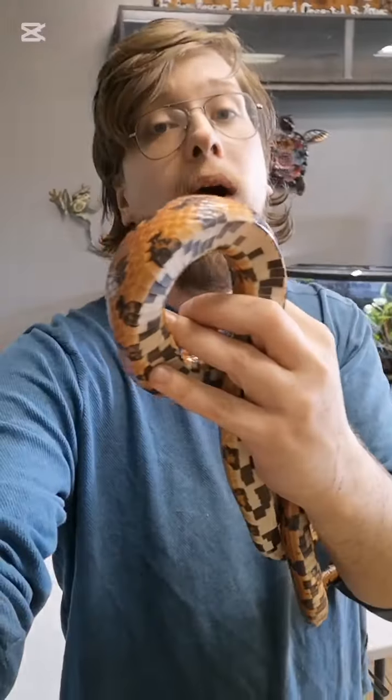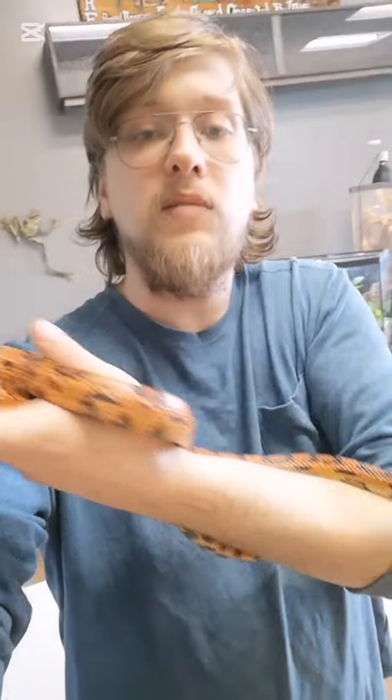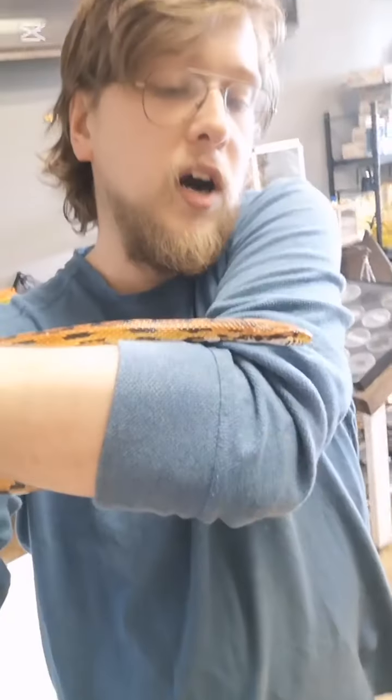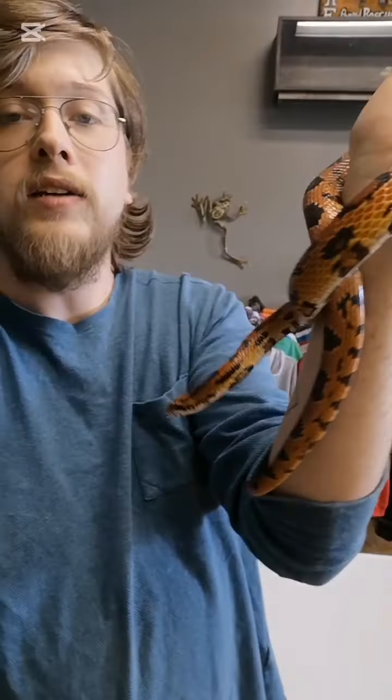This is an Okeetee wild type, so this isn't even a fancy morph or anything. They have a very calm disposition, mostly because they're very prolifically captive bred, and so the friendly ones are generally the ones that are bred more, as the unfriendly ones, well, they don't always make as good a pet.